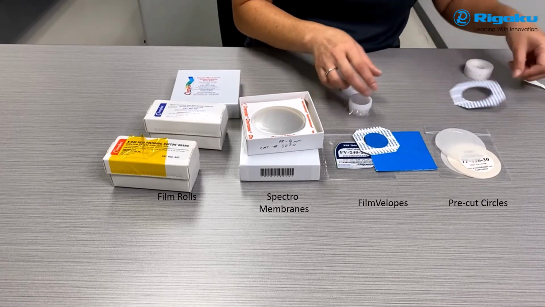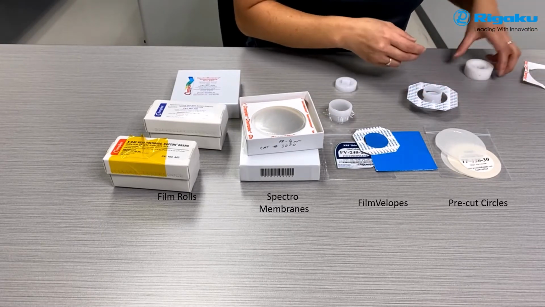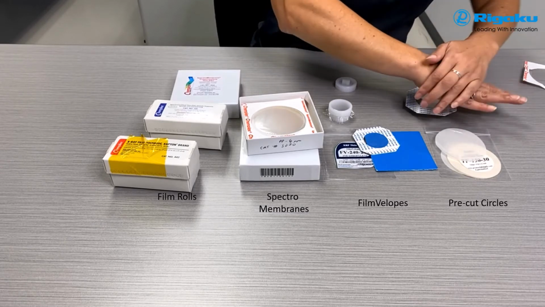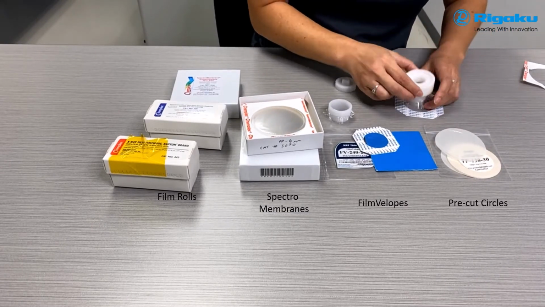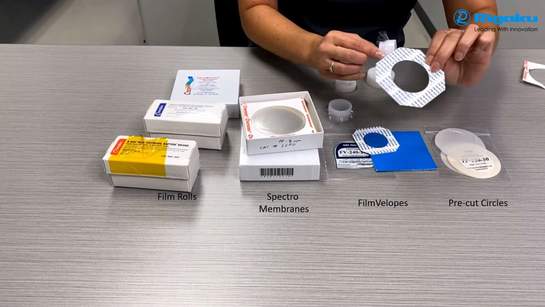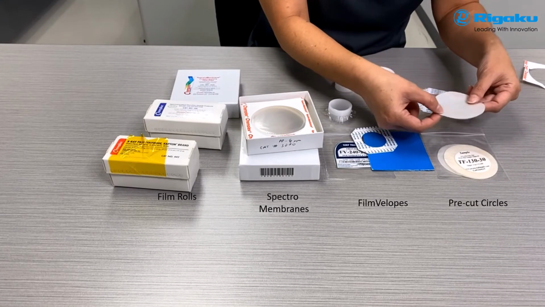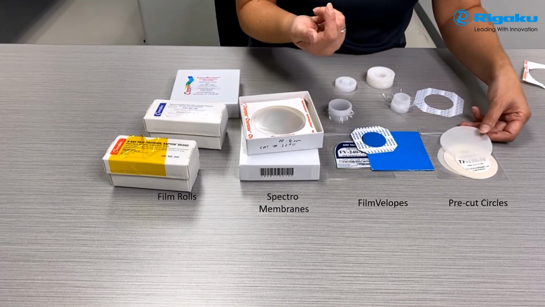So I like the film envelopes. Ton kind of likes the spectrum membranes, but I like the film envelopes because it doesn't perforate. It just kind of pulls away from the rest of the cardboard, so it comes out really nicely. There's no indentation. It's kind of like an envelope, that's why they're called film envelopes. They're very popular, and these are just the pre-cut ones made to the size that you need.